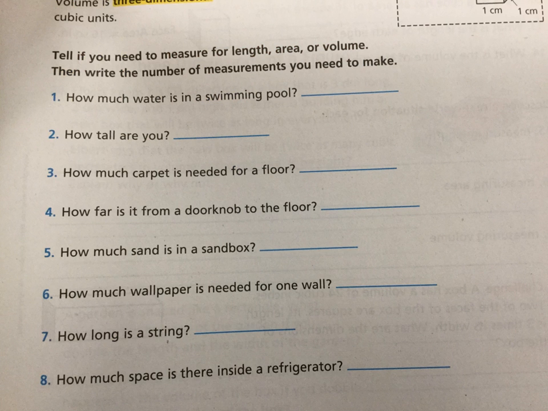Now, let's see if we understand what we're measuring here. Tell if you need to measure for length, area, or volume. Then write the number of measurements you would need to make. So, for example, number 1, how much water is in a swimming pool? That would be volume because you have 3 dimensions. There's how long the pool is, how wide it is, and then how deep it is. Okay? So that would be volume, which is 3 measurements.